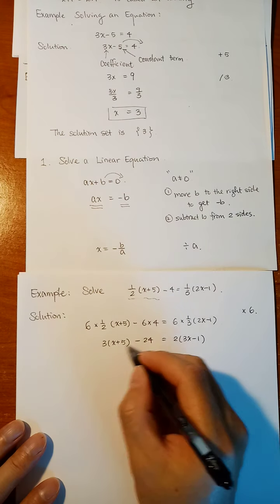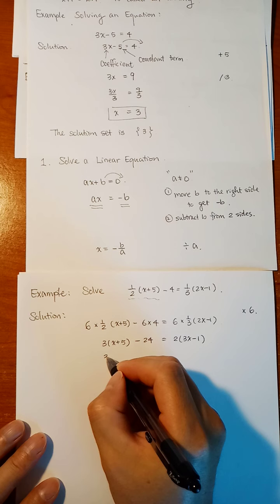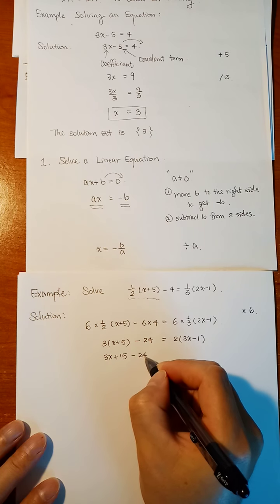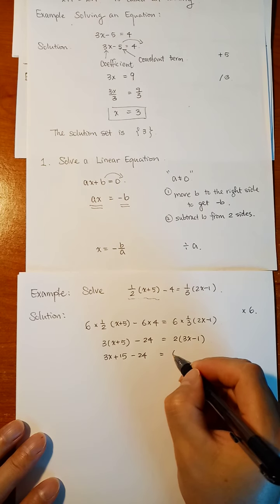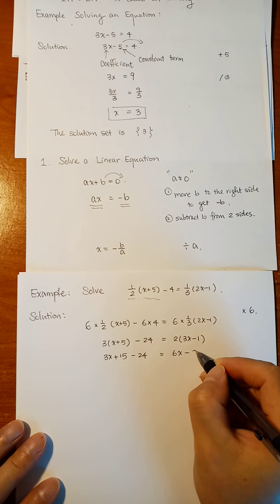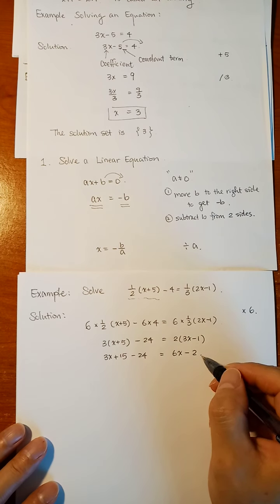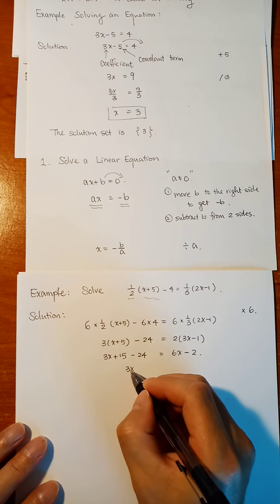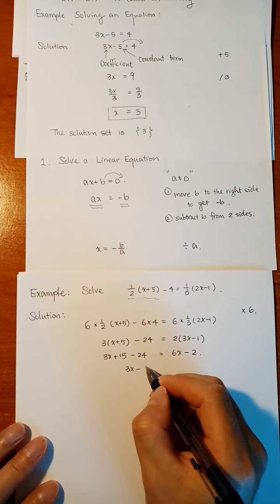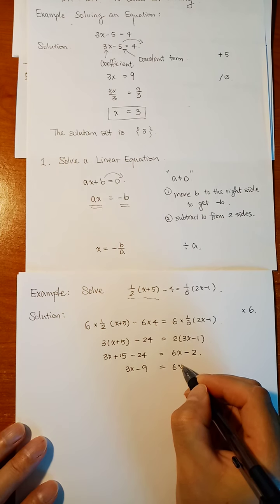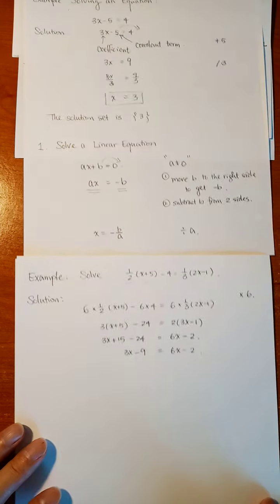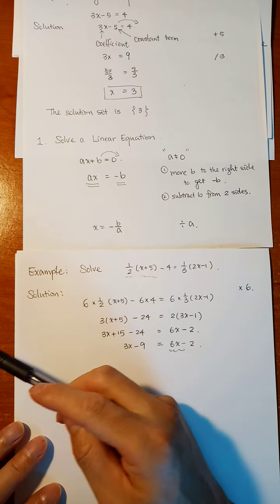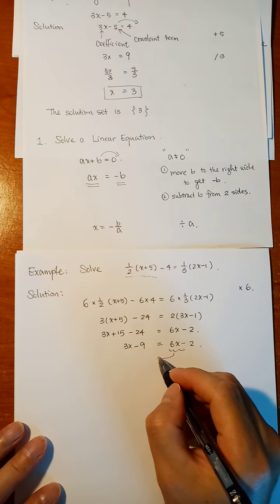Then we use the distributive property. So 3 times x, 3 times 5, minus 24. 2 times 3x, 2 times 1 is 6x minus 2. And we continue. Here is 3x plus 15 minus 24, which is minus 9, equals 6x minus 2. And then remember, I want x in the left-hand side, so I'm going to move this to the left-hand side.